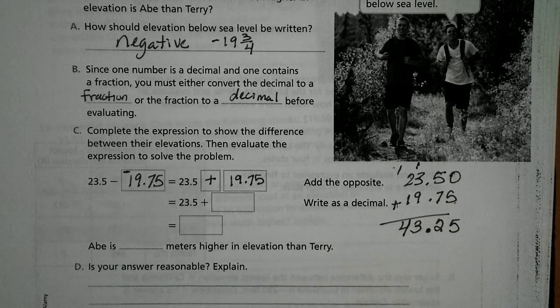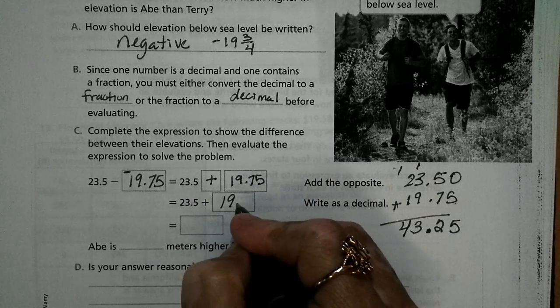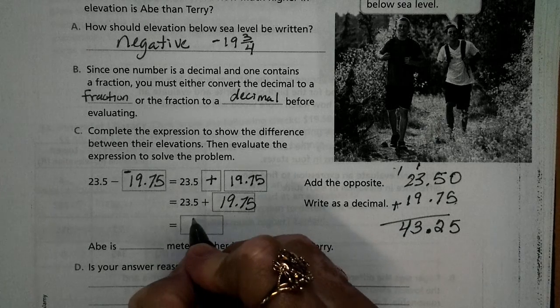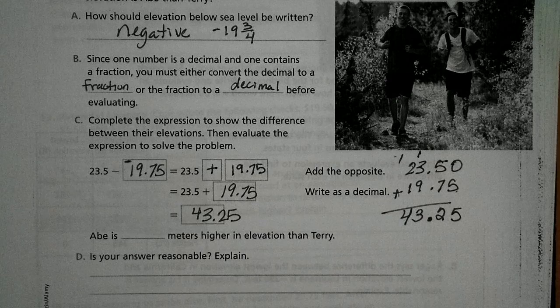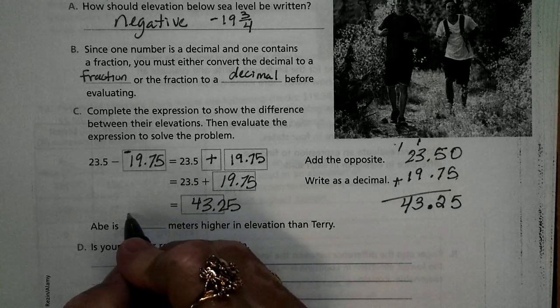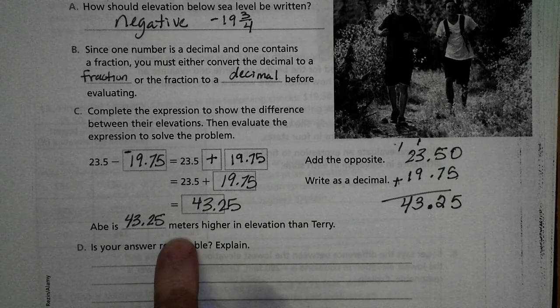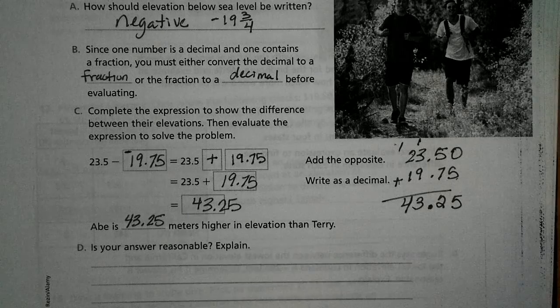So the distance between them is 43 and 25/100ths, and it is positive. Because remember, distance between people is always positive. So Abe is 43 and 25/100ths meters higher in elevation than Terry.